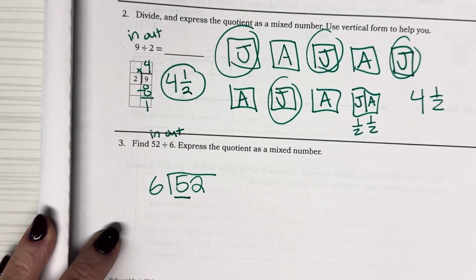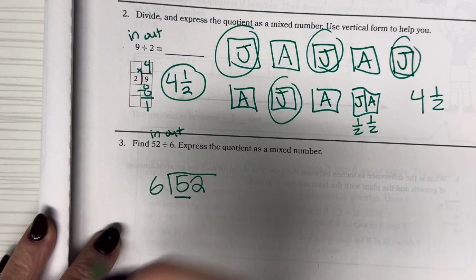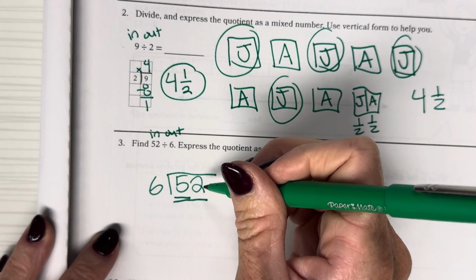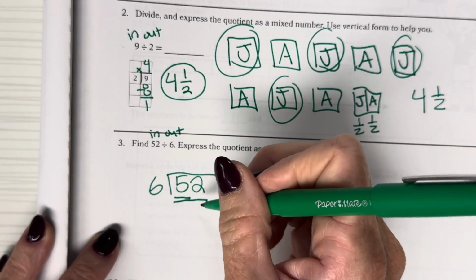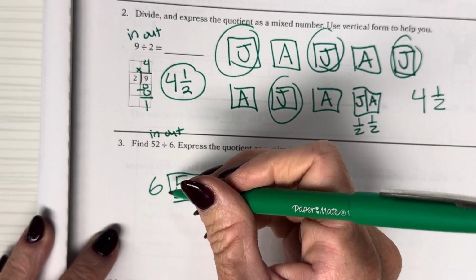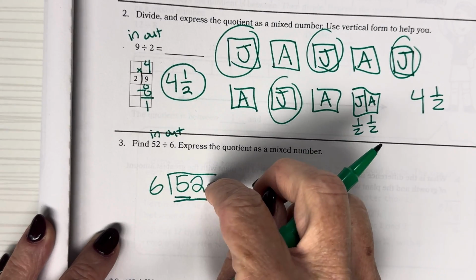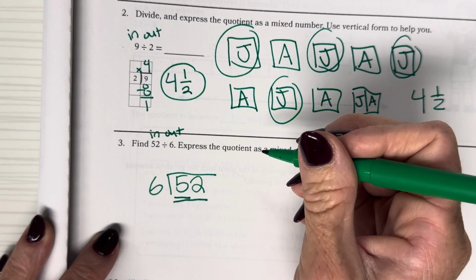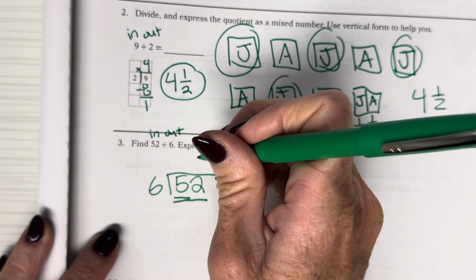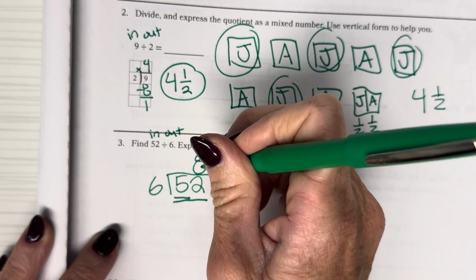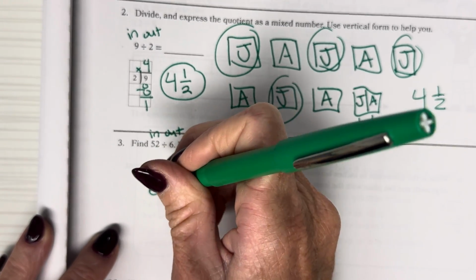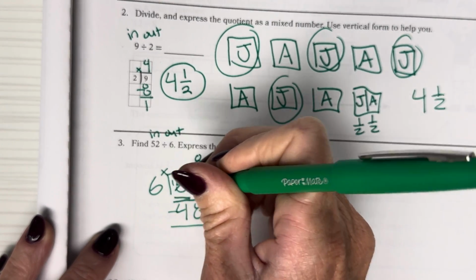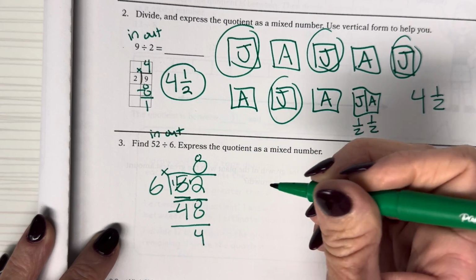Okay, well, if I have 5 brownies, I can't divide them between 6 people. If I have 52 brownies, I can. So I'm going to get started. So what do I know there? Well, I know 5 times 6 is 30. They have way more than that. I know 8 times 6 is 48. And I know 9 times 6 is 54. So I have enough brownies to give 8 brownies to each of the 6 people, which would be 48 brownies. And I'm going to have 4 brownies left.